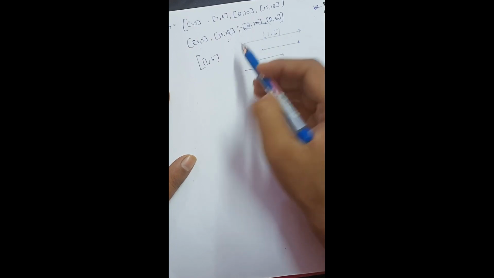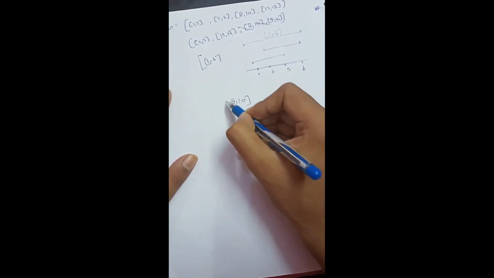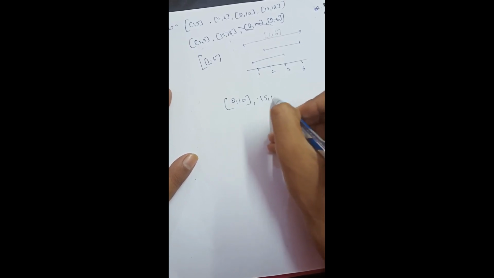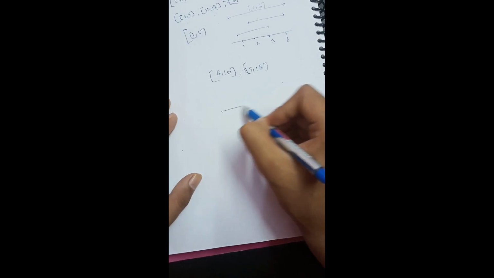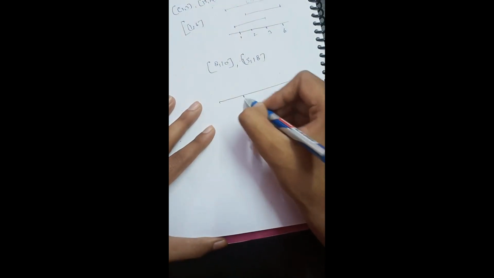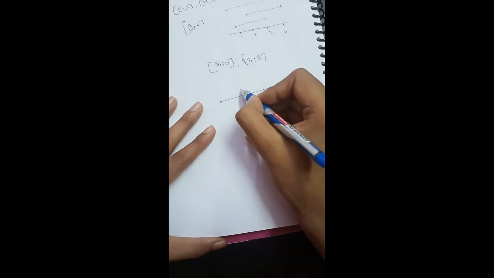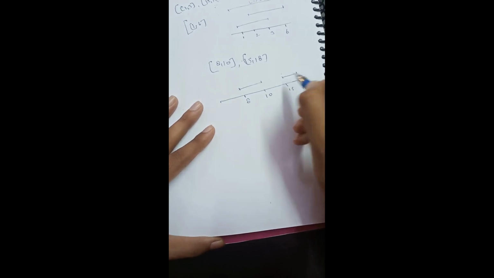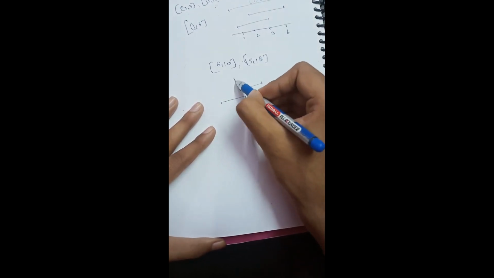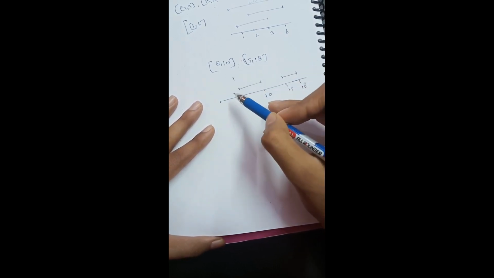You can see the next example, next vectors 8 comma 10 and 15 comma 18. So if we draw it on a number line: 8, 10, 15, 18. So from 8 to 10 and 15 to 18. So we can't say that it is 8 to 18 because we have not been given a value between 11 to 14. So we can't merge them.